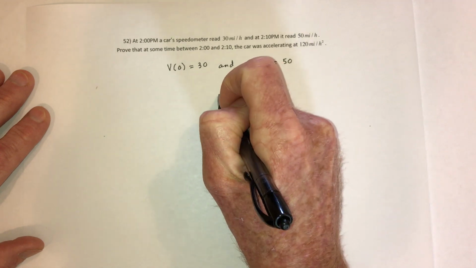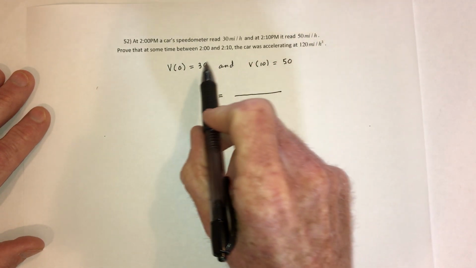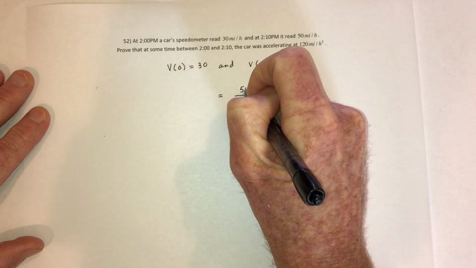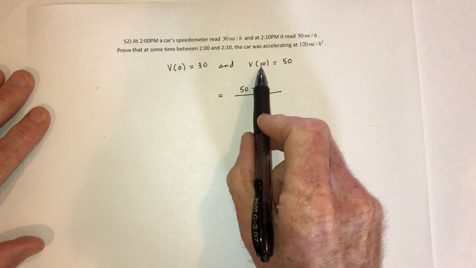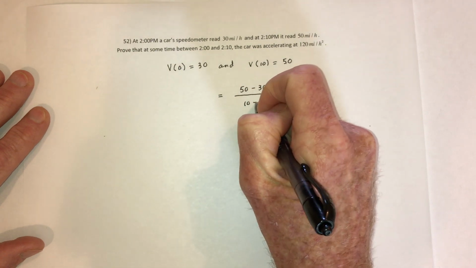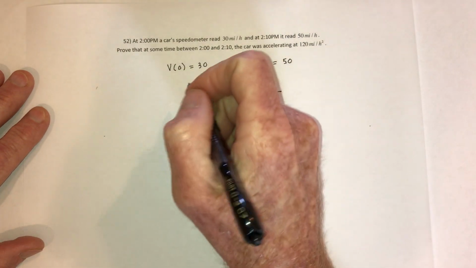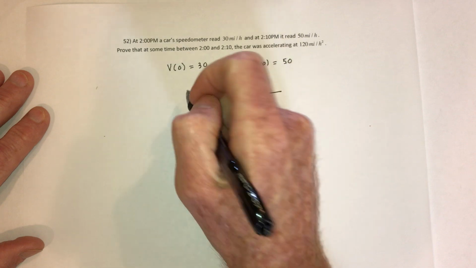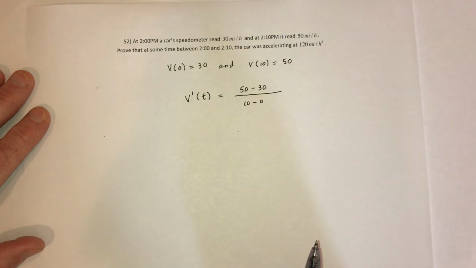So that means that if you subtract these two values, 50 minus 30, and you subtract these two values, 10 minus 0, then there's going to be a place in between these two times when the derivative is equal to that.